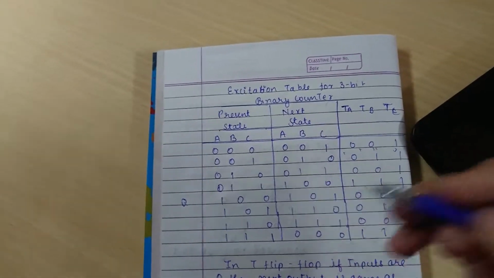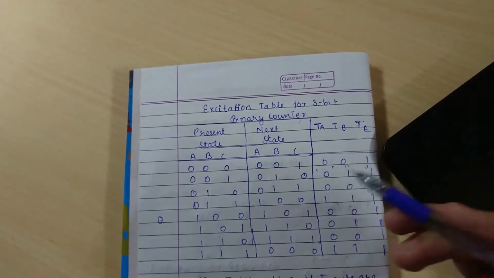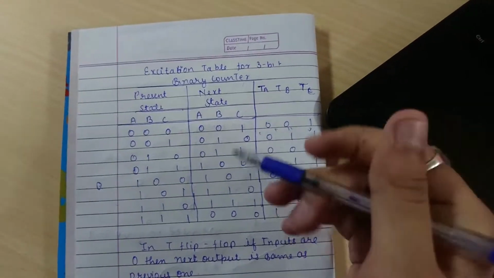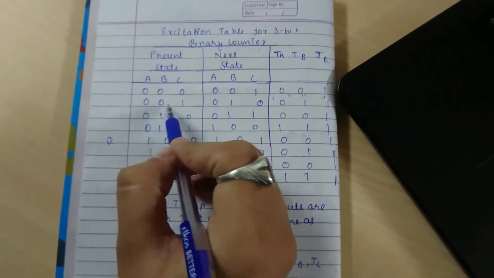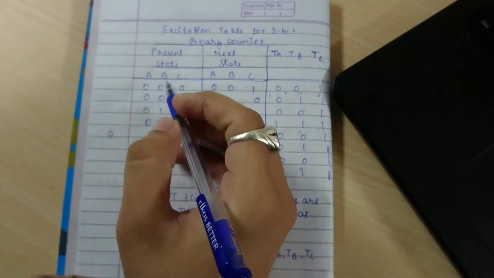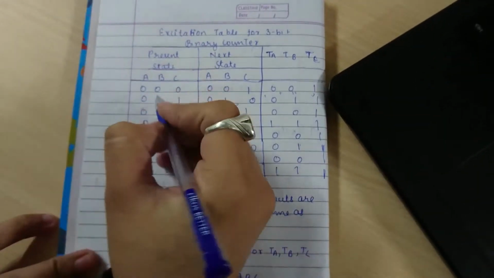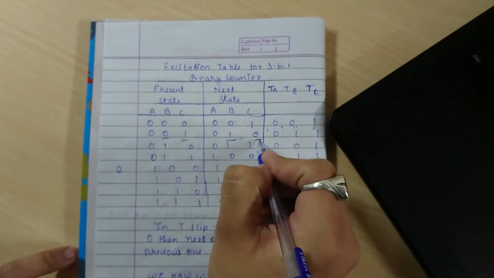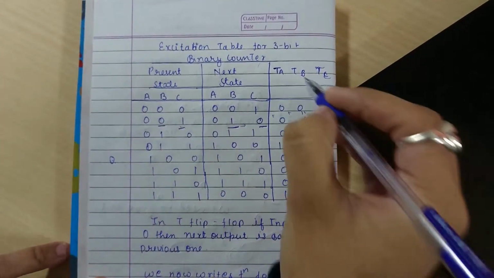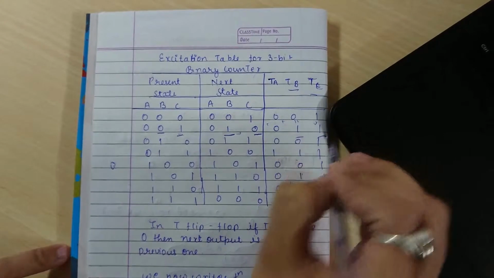T flip-flop, remember, is used for changing the value, toggling the value actually. So if we want to change from 001 to 010, you can notice that 0 changes to 1 and 1 changes to 0. So we have to give both TB and TC 1.